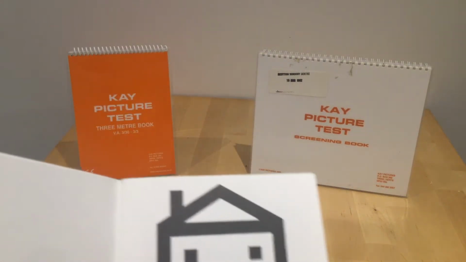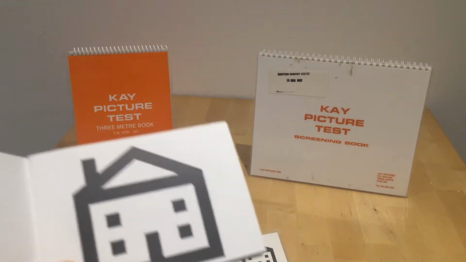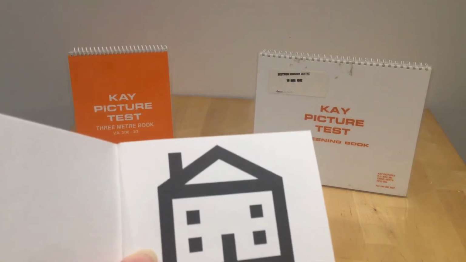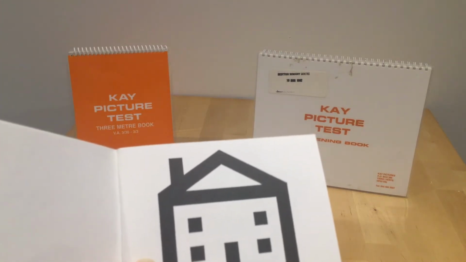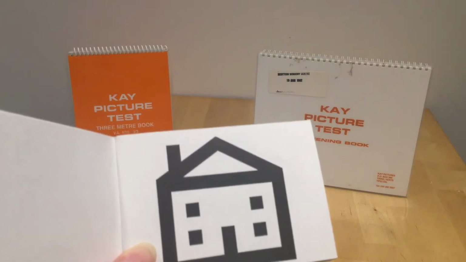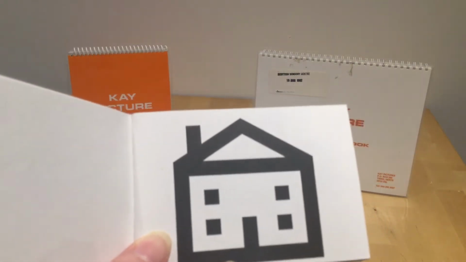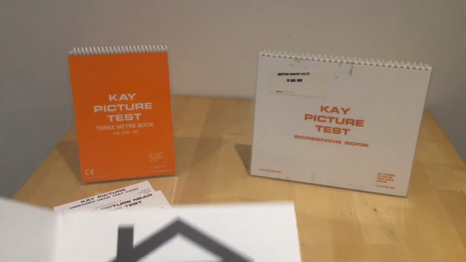Now it should be noticed that there are more pictures in the recognition book than there are on the key card. So you have to be aware of that when you are doing the test itself. This is just the screening part that you do at the beginning to make sure that the test is suitable for that young child or person.